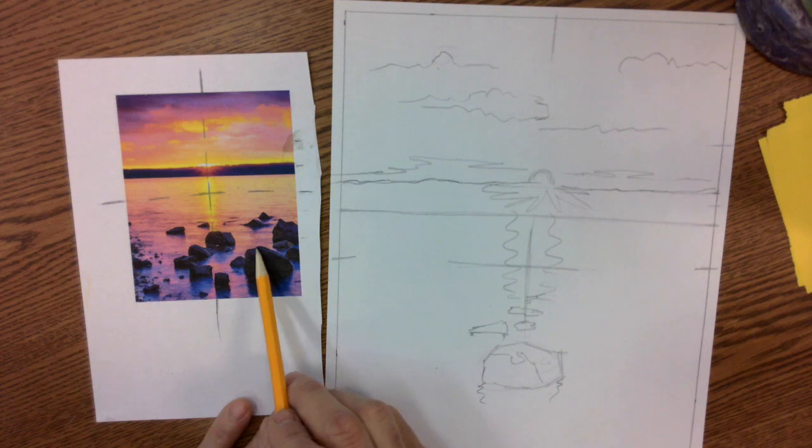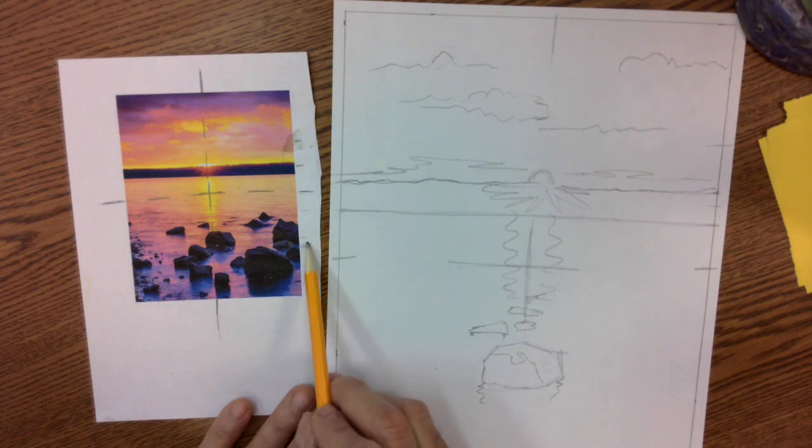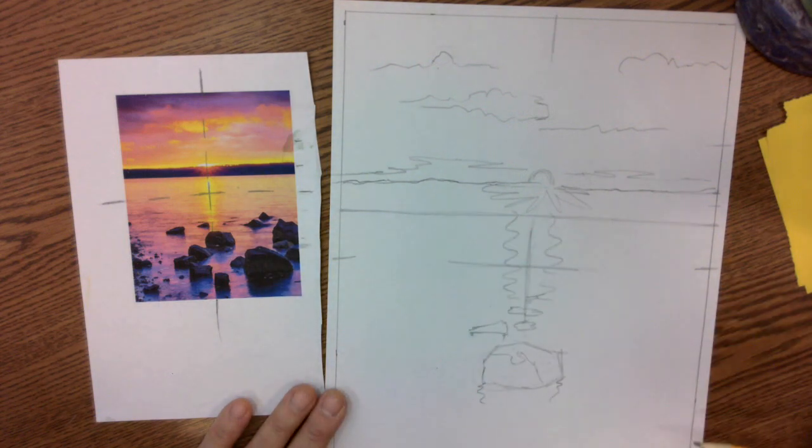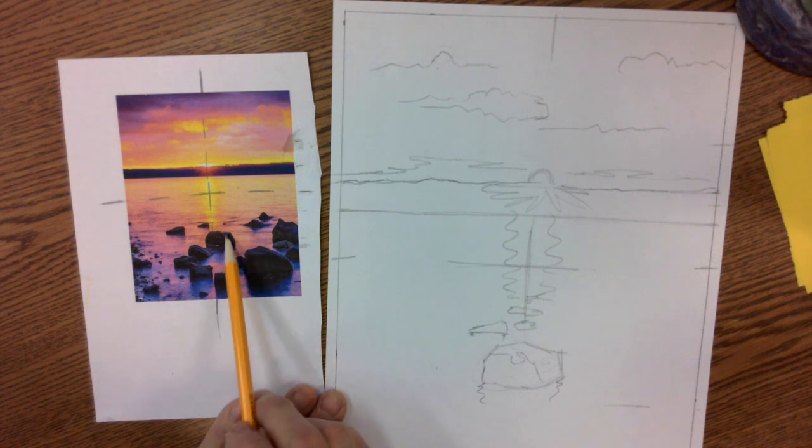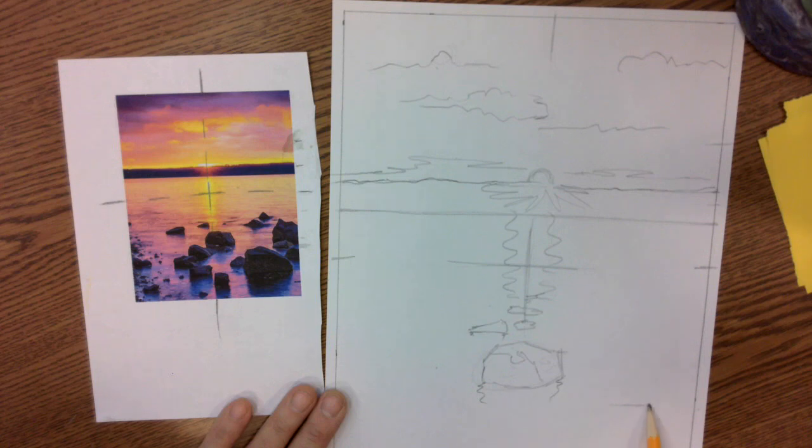Let's put in this big one right here. So if I wanted to come over here, that's almost halfway up. So almost halfway up is going to be the top of that rock. And I can see that the top of this rock goes just barely underneath the bottom of that one. So boom, boom. Okay, there's a couple different ways to kind of measure and line up. And again, if you're a little bit off, it's really no big deal.